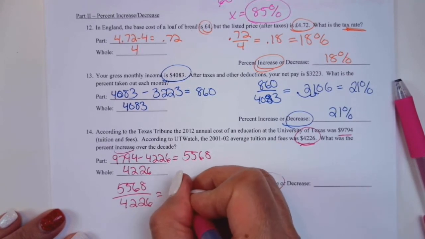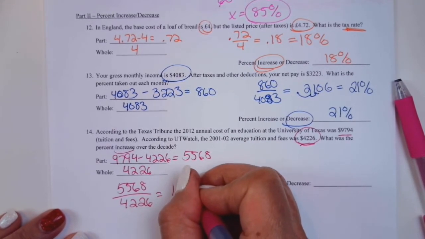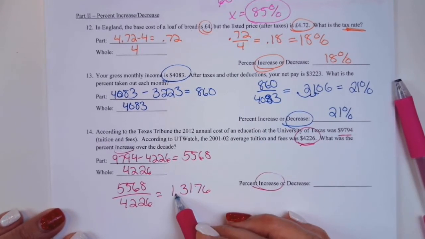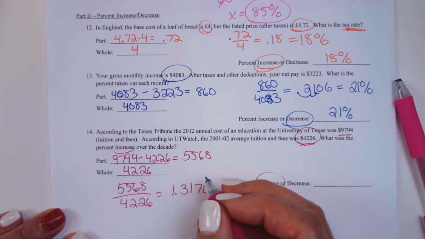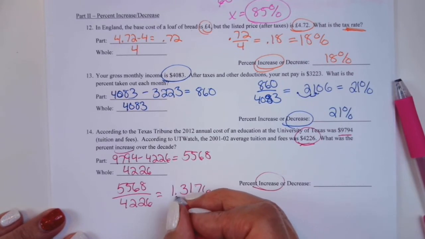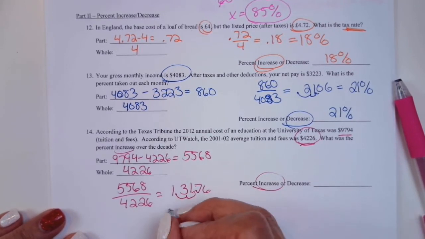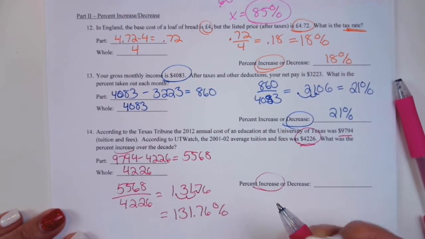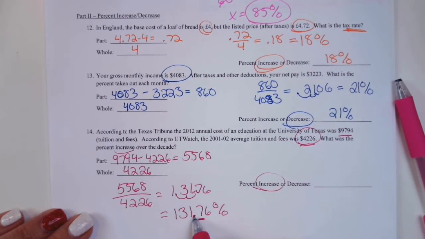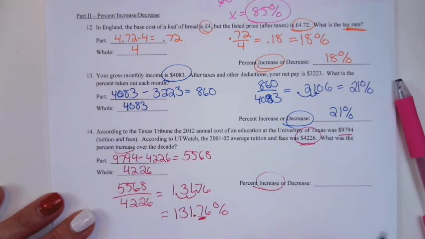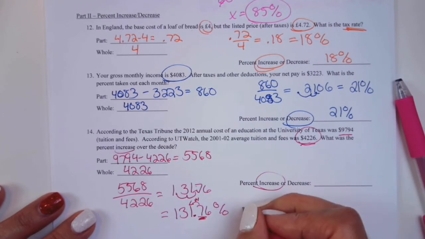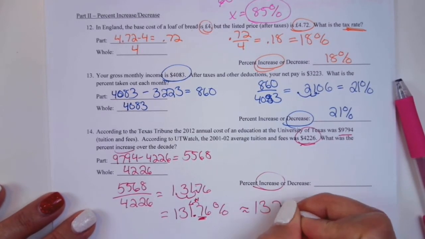That is 1.3176. So again, we're going to multiply by 100, move this decimal point by 2. So we get 131.76%. Well, now we're going to get rid of these decimals. So 7 is greater than a 5, which means that we have to add 1 over here. So we get 132%.